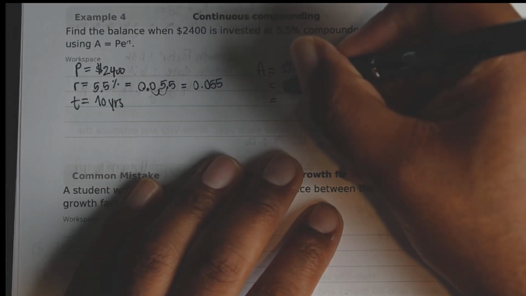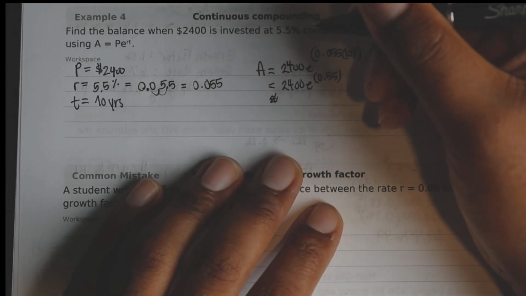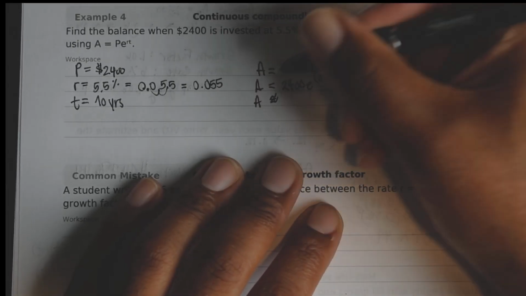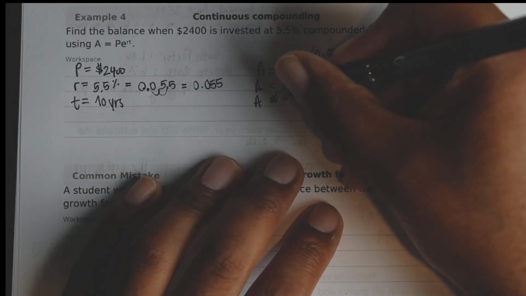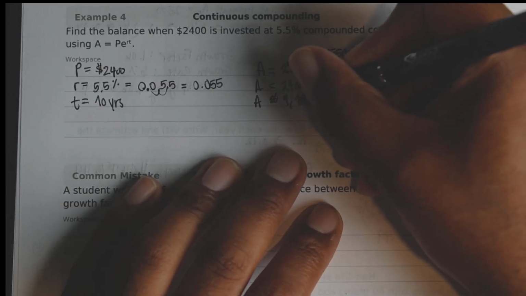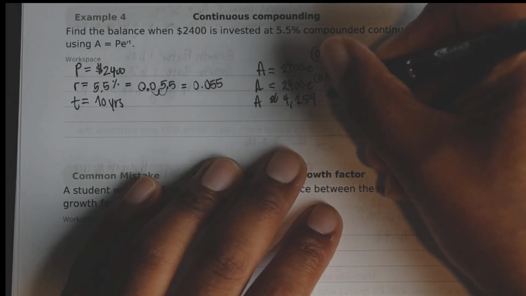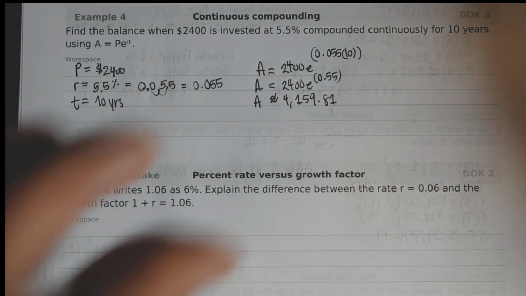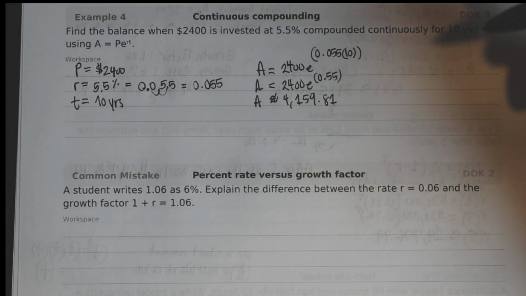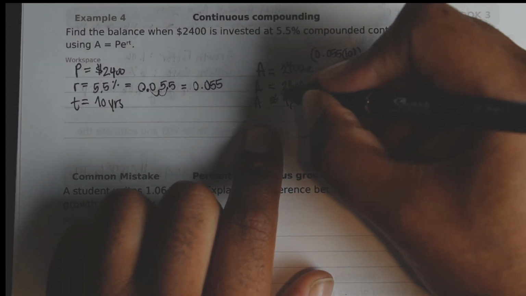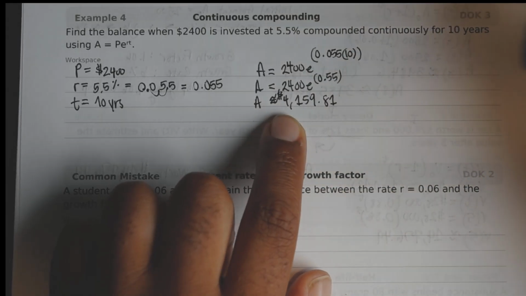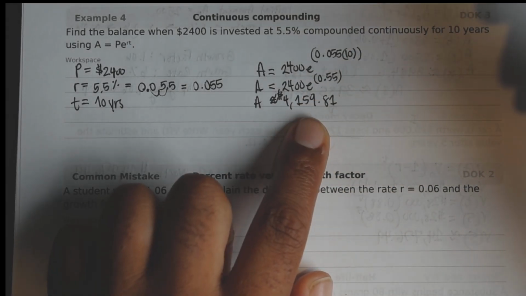From there, we're going to get an approximation, right? So A is approximately 4,159.81. Okay. So the answer is, in dollars, $4,159.81.